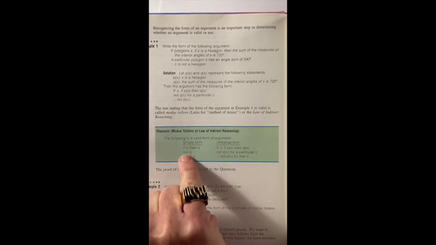So in other words, again, going back, if P, then Q, if Q is false, in order for this sentence to be true, P has to also be false. So if P, then Q, not Q, then not P.